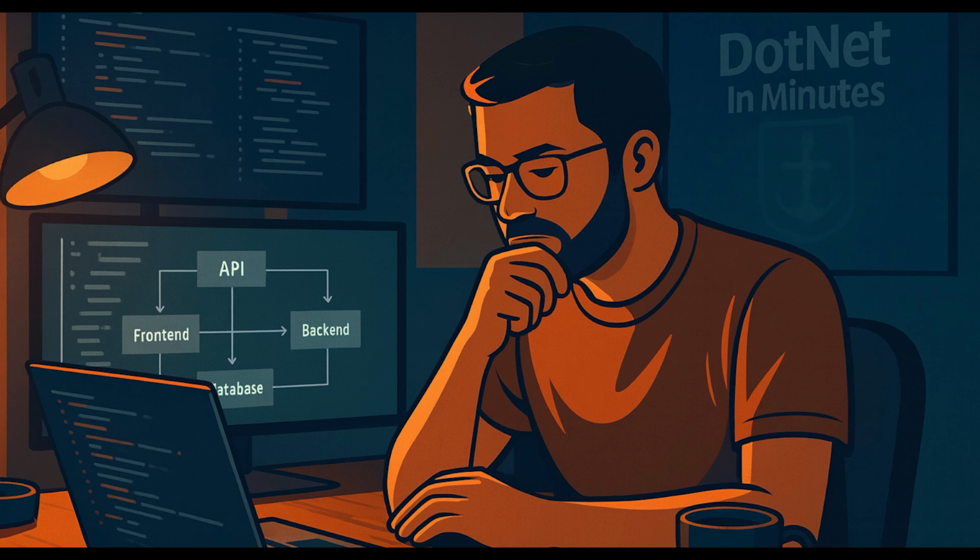And that's it, guys. We just built a global error handling system using middleware in .NET 8. We went from crashing endpoints to clean, consistent error responses, just like in production-grade APIs.